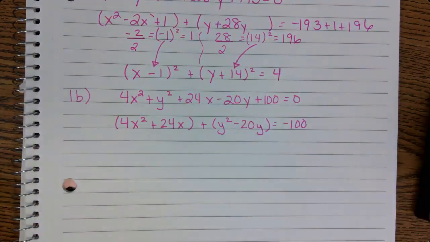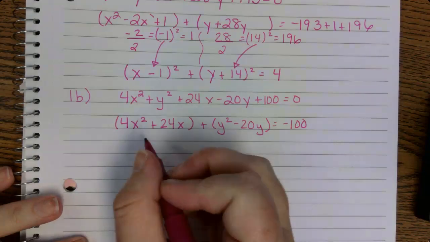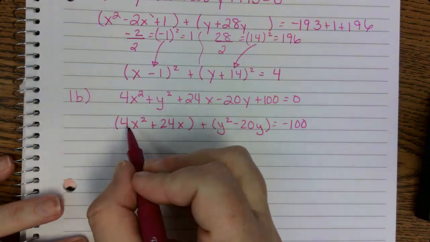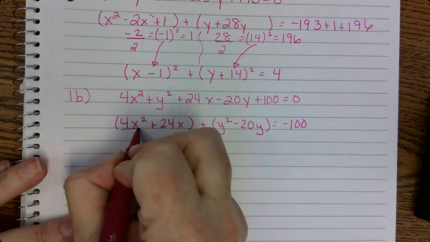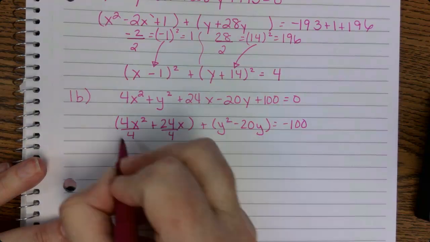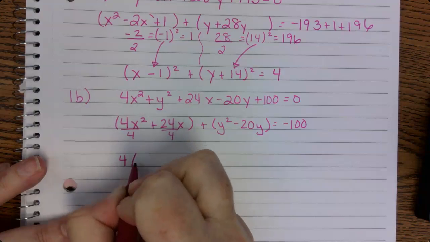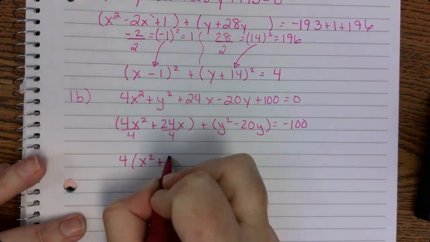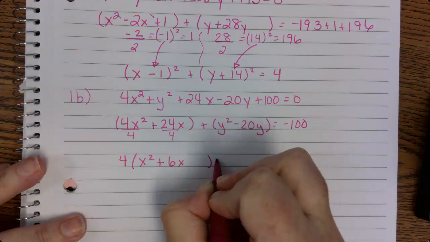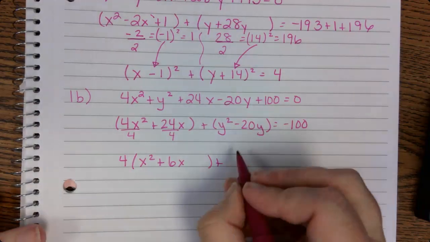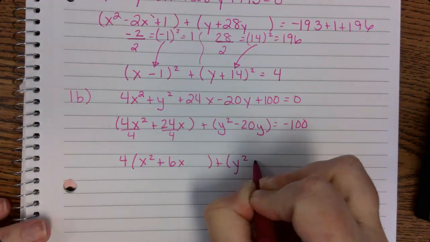Now, before we start anything, we've got to get this x² by itself. So I'm going to divide everything in this parenthesis by 4. So I get 4(x² + 6x). Notice here we have nothing to factor out, so life is good.